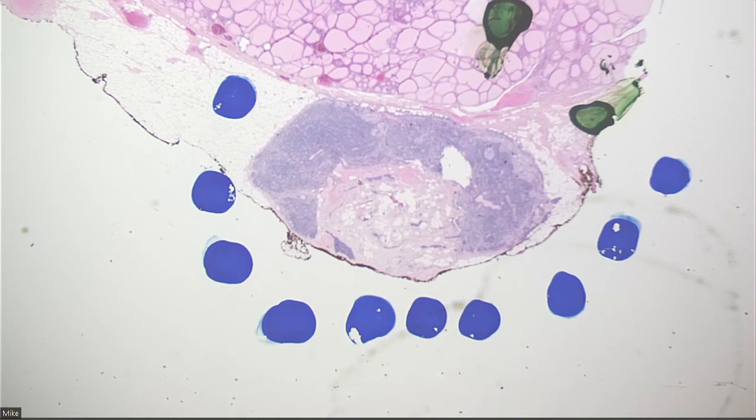And you don't wanna just ignore them, be like, snap, snap, snap, snap, snap, isthmus done. If you see those little nubbins, maybe think about plucking them off separately and submitting them as lymph nodes, because in cases like this, we have found incidental micromets in these little incidentally plucked off lymph nodes that you see at the isthmus.